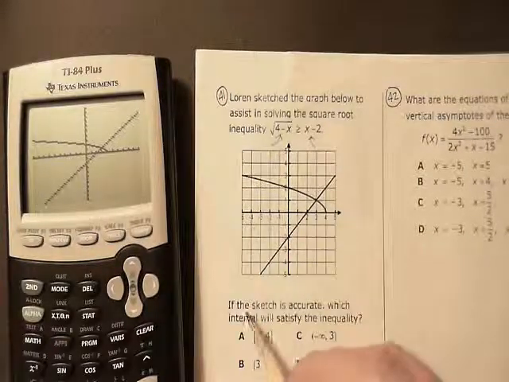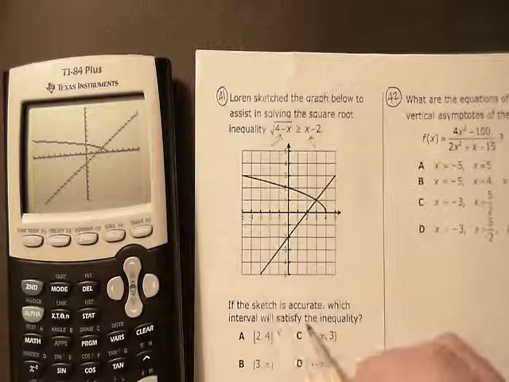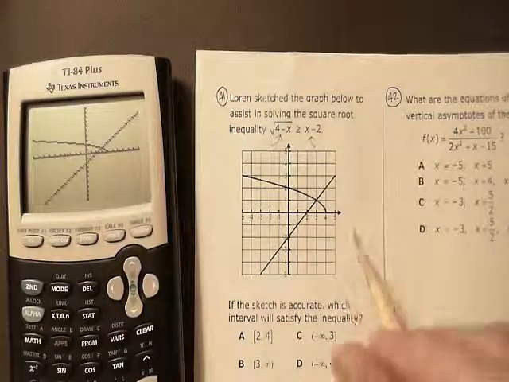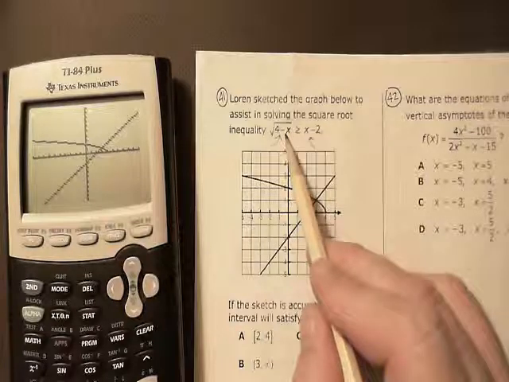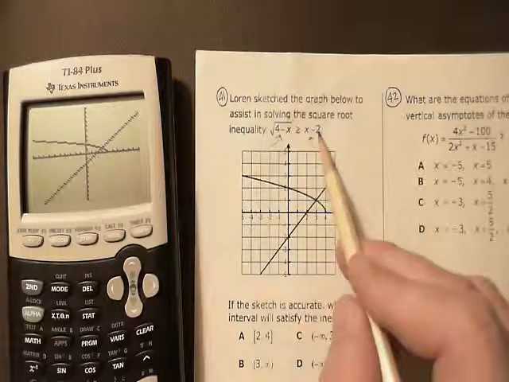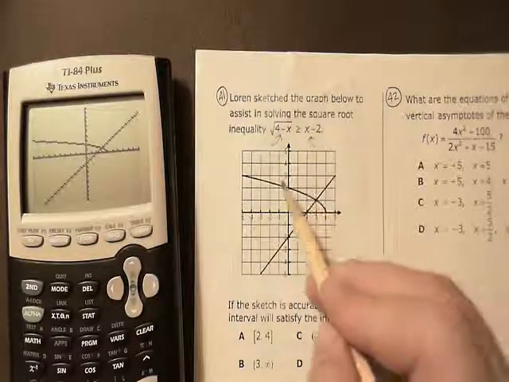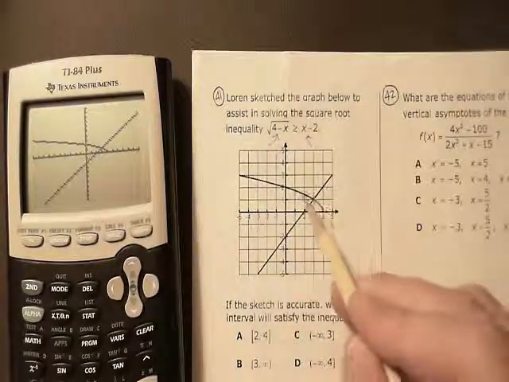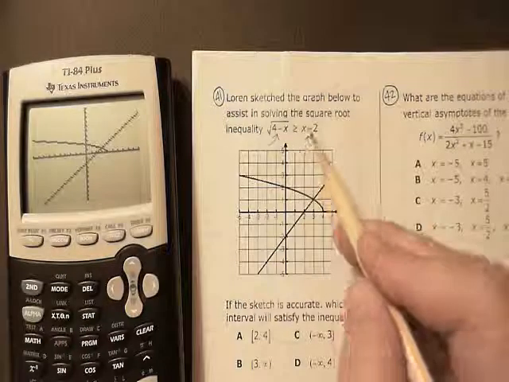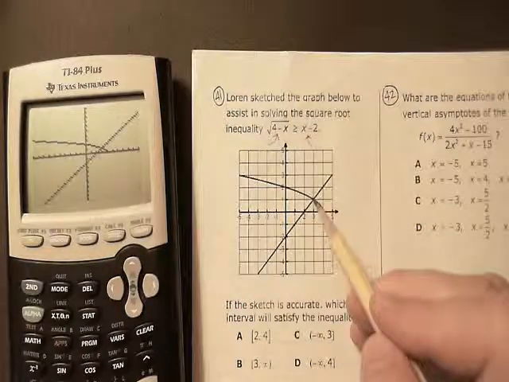And the problem is saying, if the sketch is accurate, which interval will satisfy the inequality? Well, we want this guy to be greater than or equal to x minus 2. Here's x minus 2, and here is the square root of 4 minus x. And we want this one to be higher than x minus 2. Well, when does that happen?